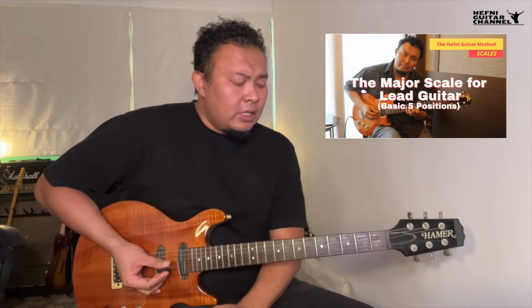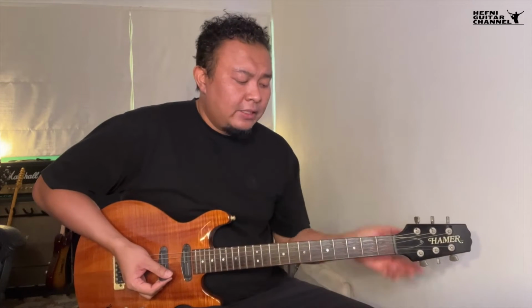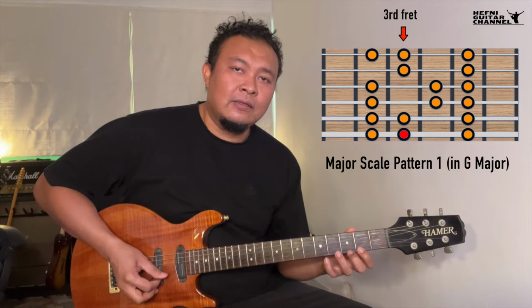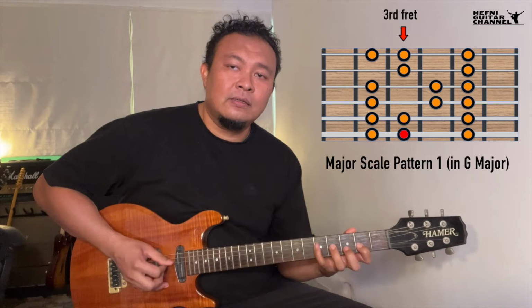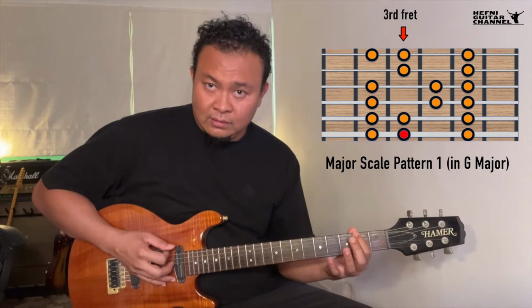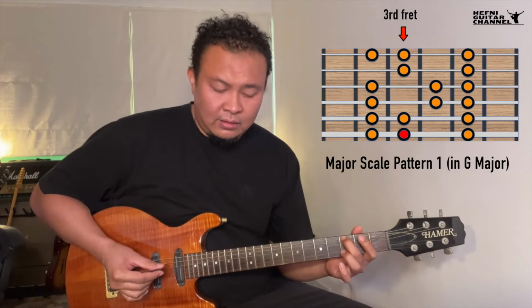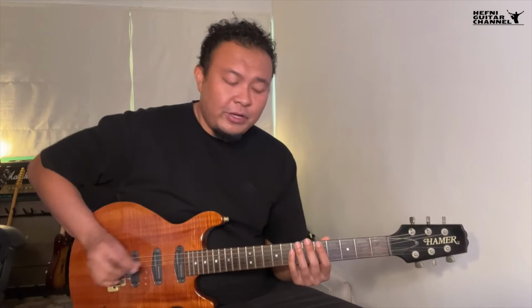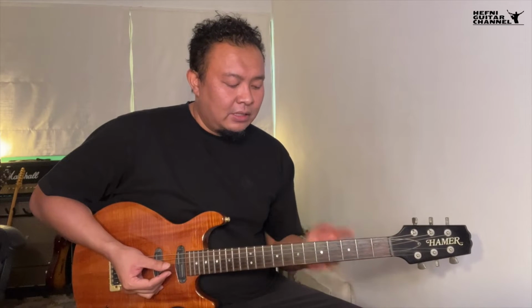Alright, so the first thing we'll do is to recap the 5 major scale patterns from the previous video. So we are in the key of G, so pattern 1 starts on the 3rd fret and goes like this. Okay. Pattern 2, the Dorian. A Dorian starts on the 5th fret.